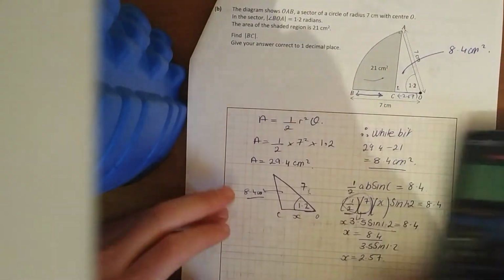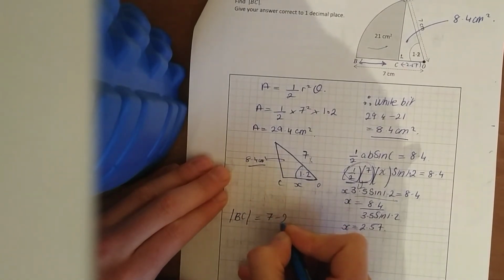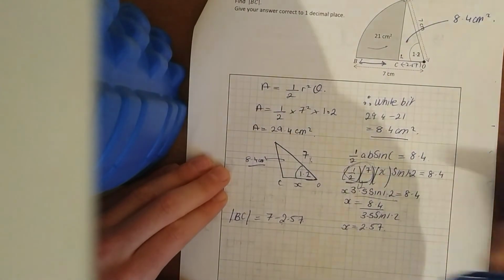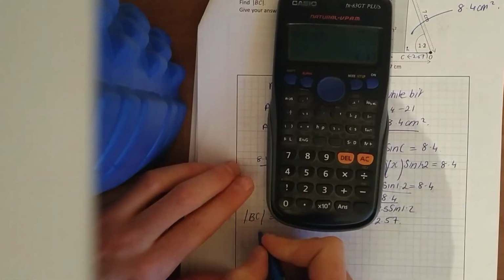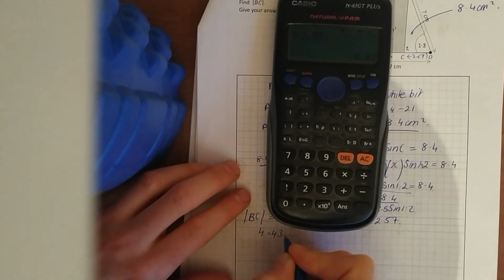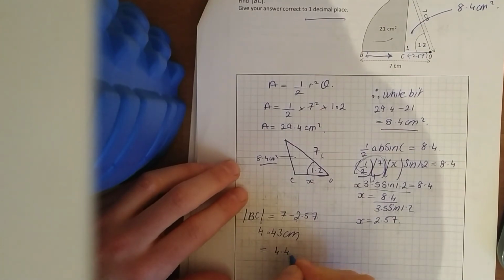To work out BC, it's 7 minus 2.57. We get 4.43 centimeters, and what does that say to one decimal place? 4.4 centimeters.